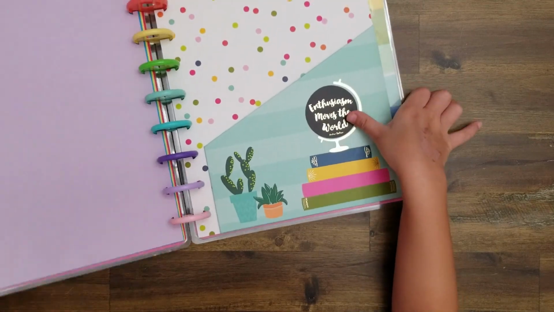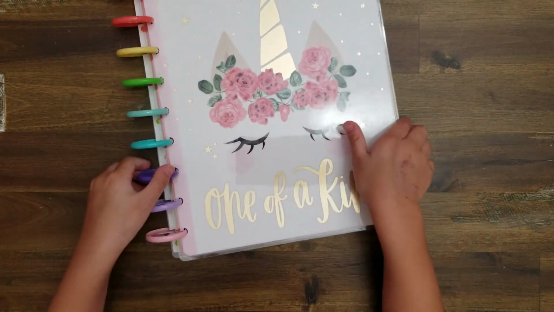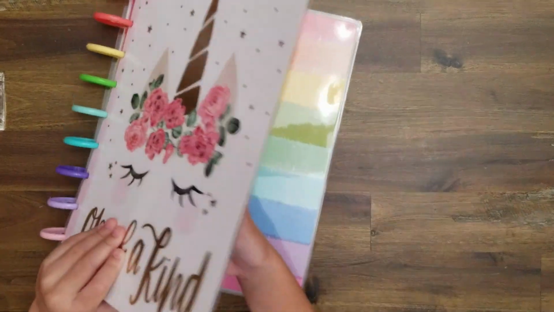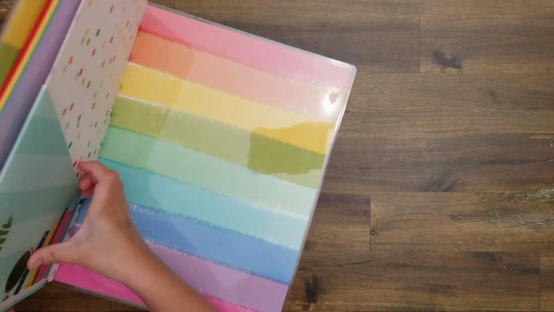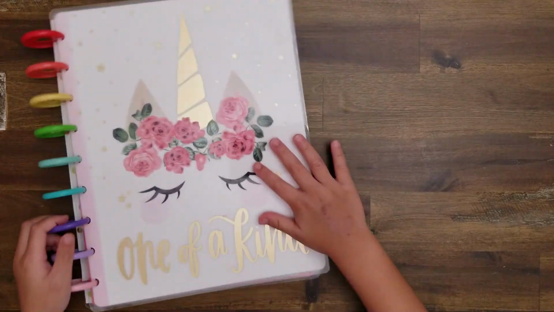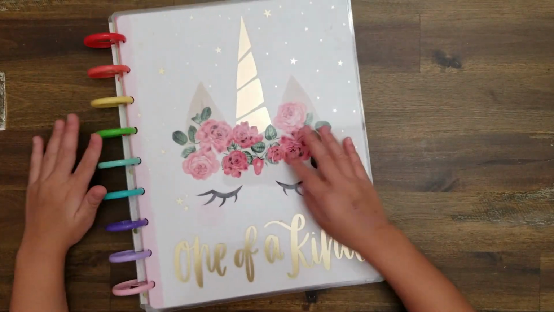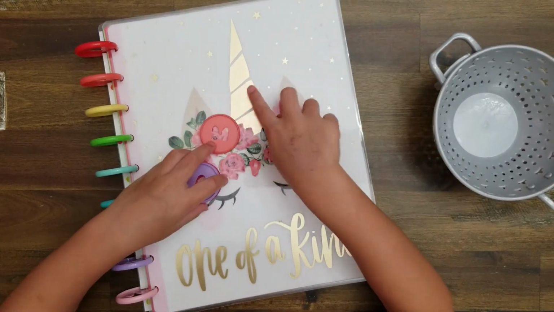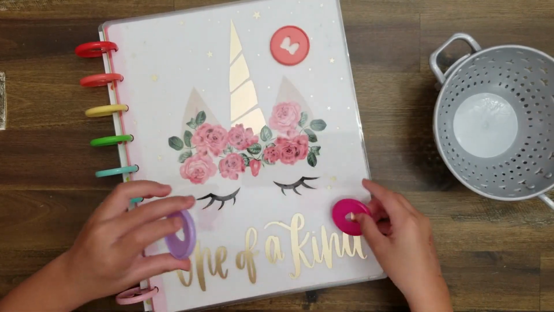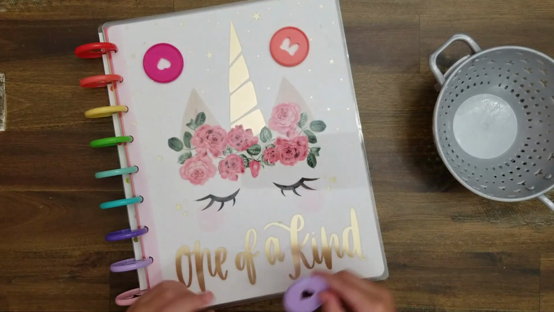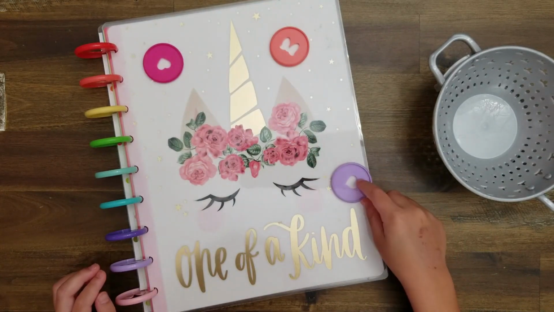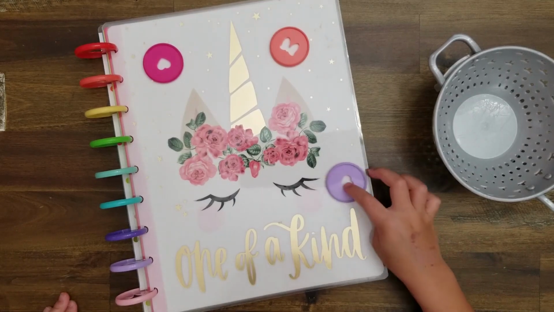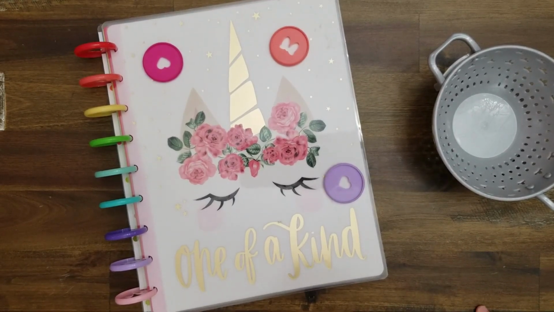Guys, so let's see what it's like. So this is what it looks like. Let's see what it looks like with these dots.